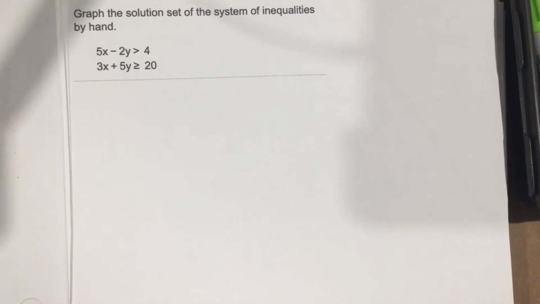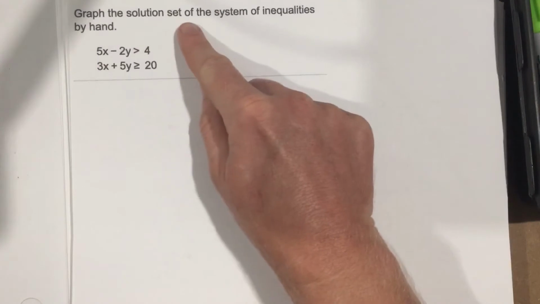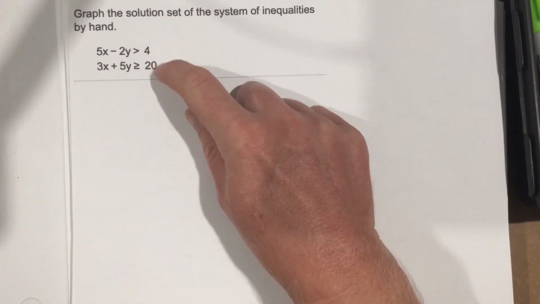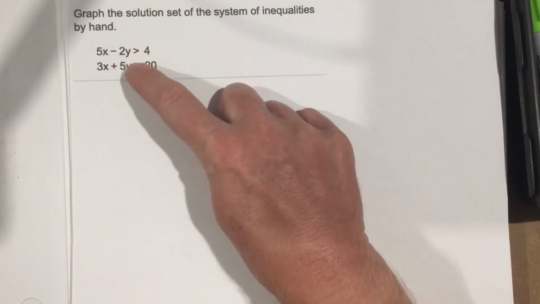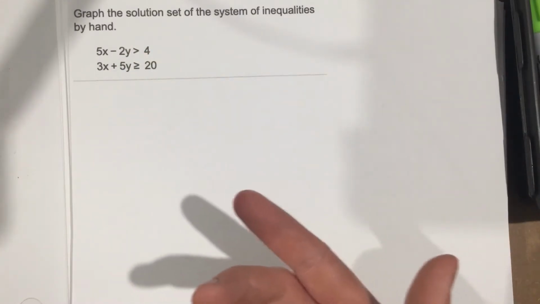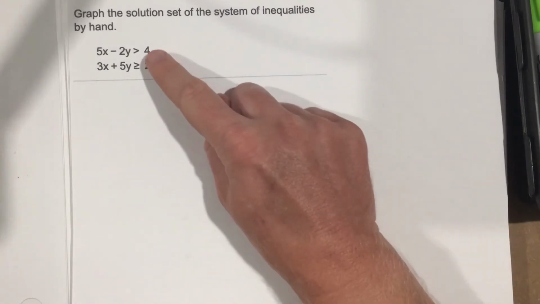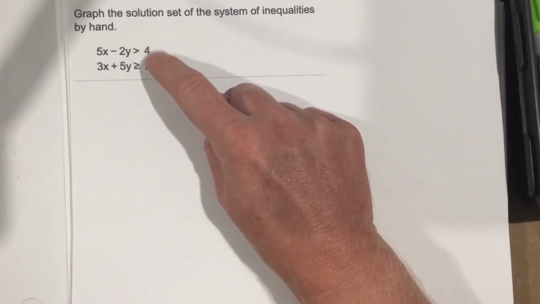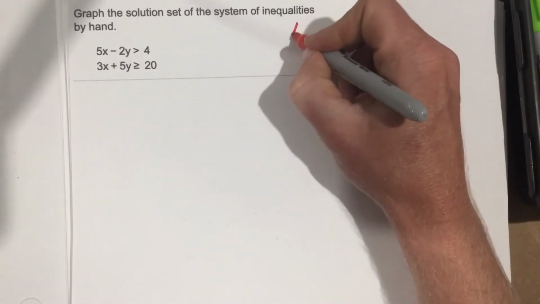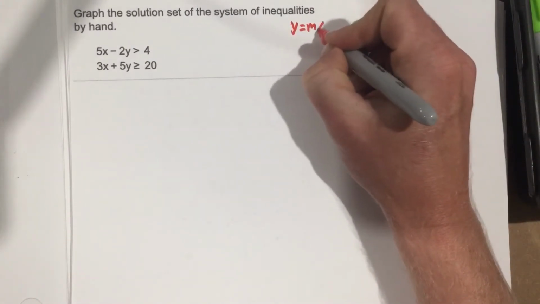This is problem number 6 from section 9.2. In this problem, they tell us to graph the solution set of the system of inequalities by hand. They give us two inequalities, both linear, because there's no squared terms, and they want us to graph this and find the solution. So I'm going to take the two equations and we're going to put them into slope-intercept form, which is y equals mx plus b.